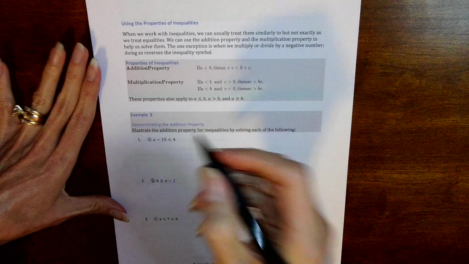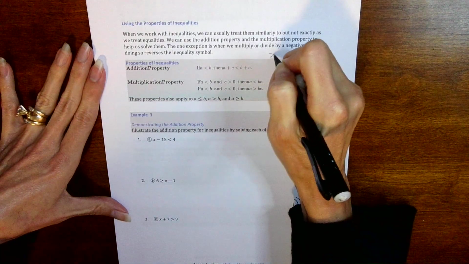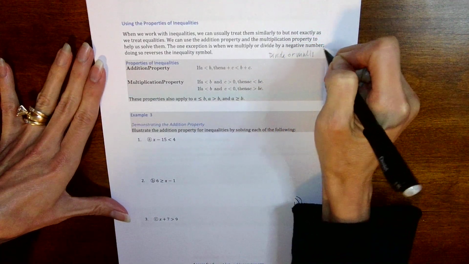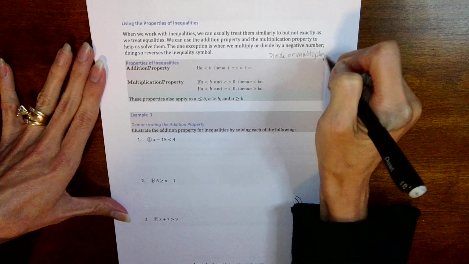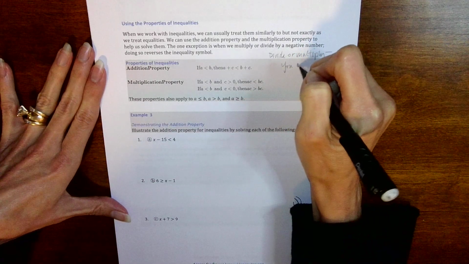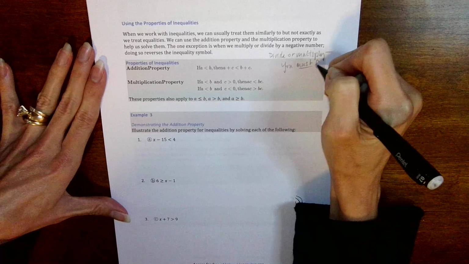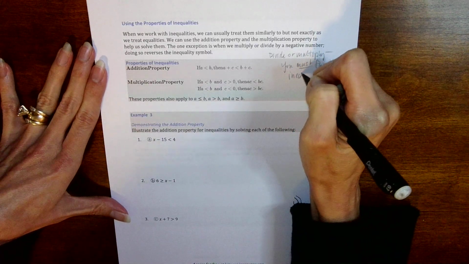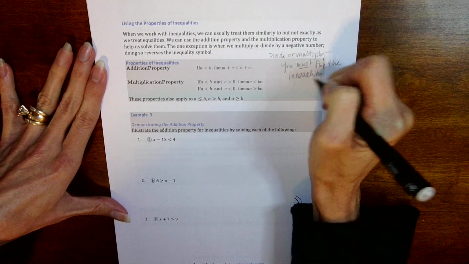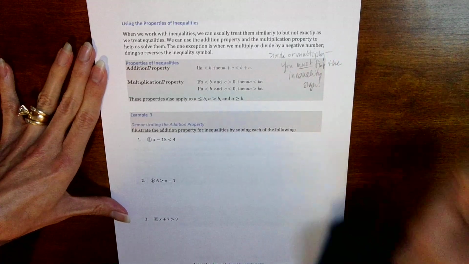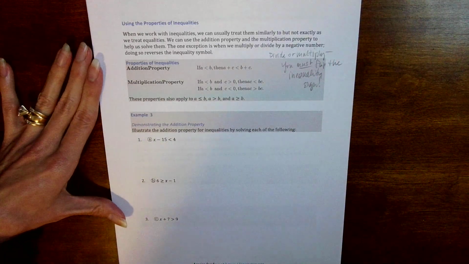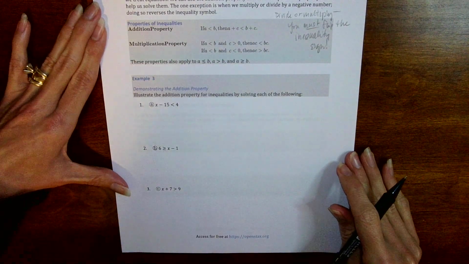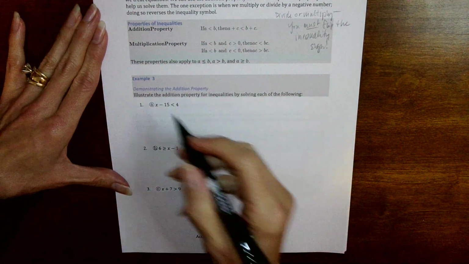When you divide or multiply, you must flip the inequality sign. It's a huge thing, but it's the only difference between solving an inequality and an equation.